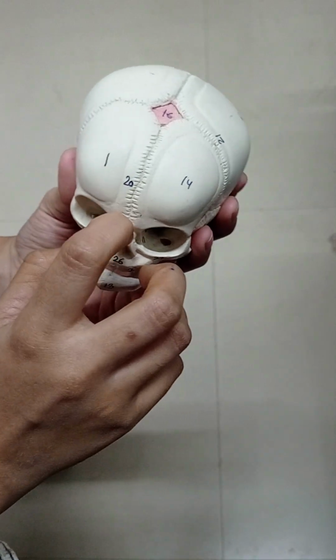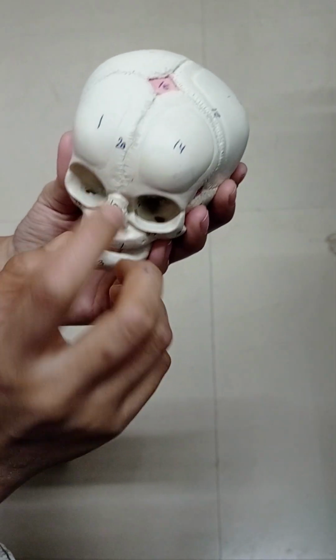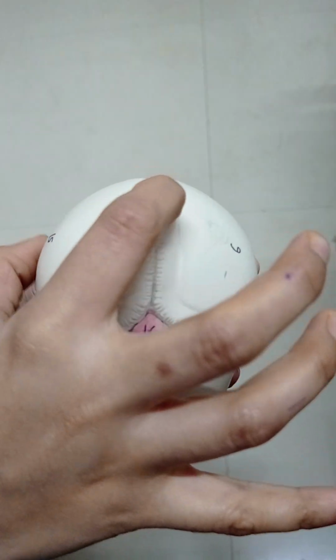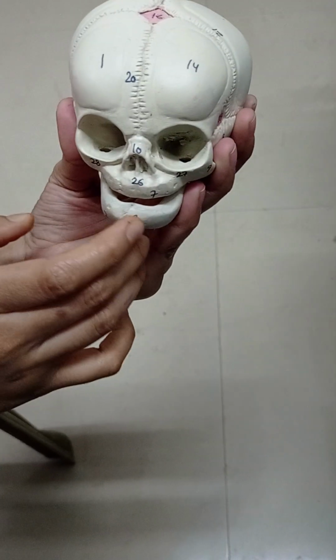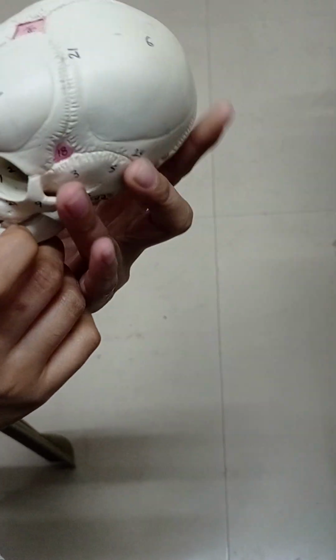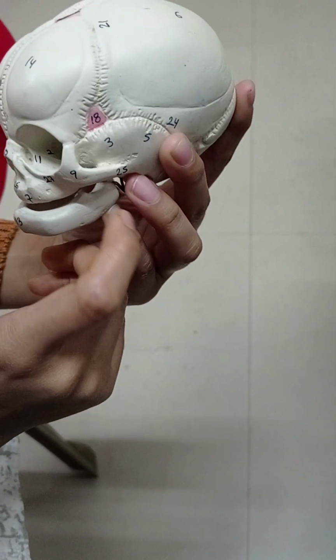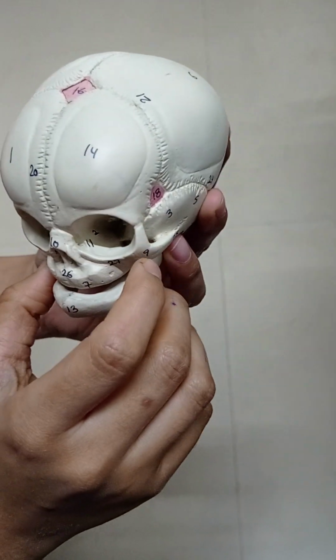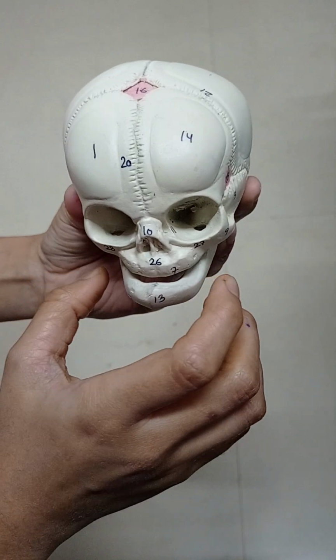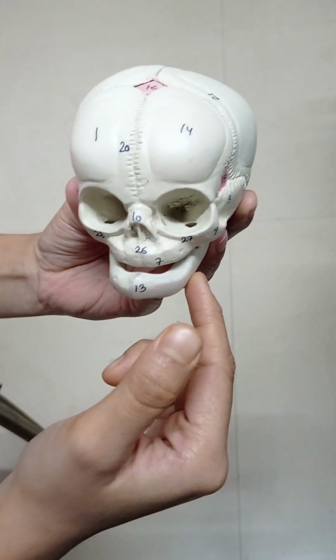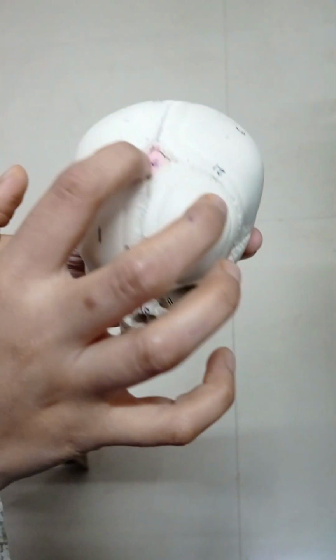Then mentovertical. Mentovertical extends from the midpoint of the chin to the highest point of the sagittal suture. It measures about 14 cm. Submentovertical extends from the junction of the floor of the mouth and neck to the highest point of the sagittal suture. It measures about 11.5 cm. Submentobregmatic extends from the junction of the floor of the neck with the mouth to the center of the bregma. It measures about 9.5 cm.